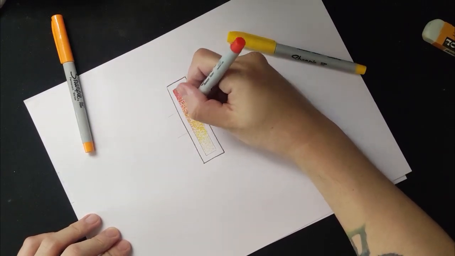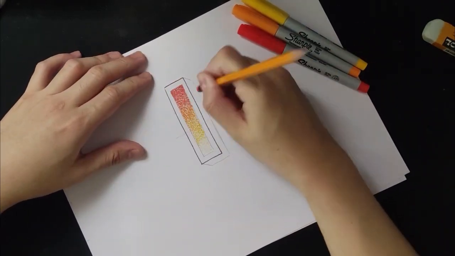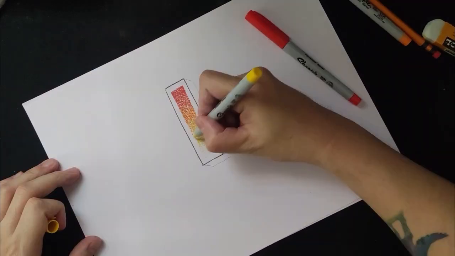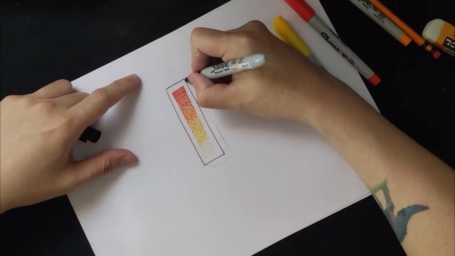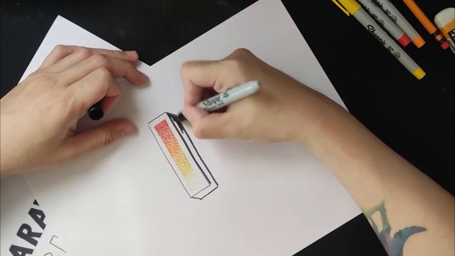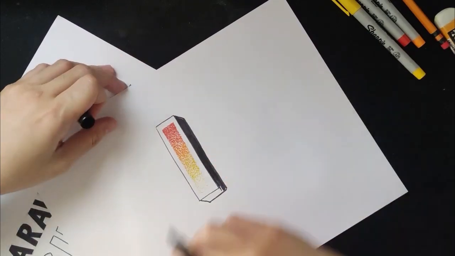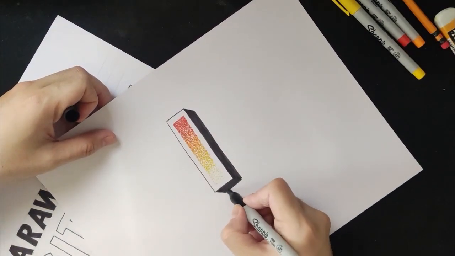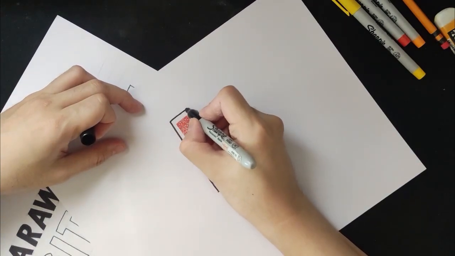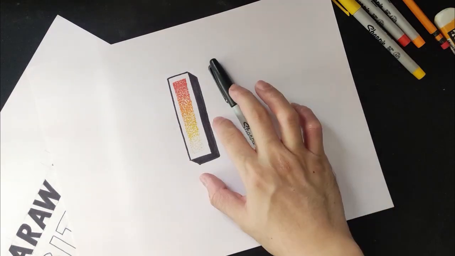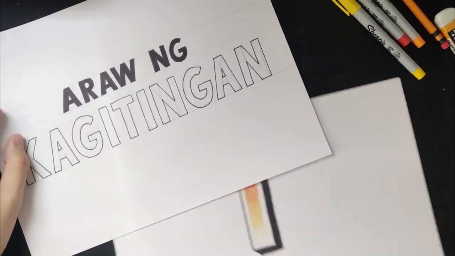So after applying the three colors, guys, you also need to refine it para mas maganda yung pagkaka-blend ng mga colors. That's it. I-apply lang natin to dito sa word na kagitingan.